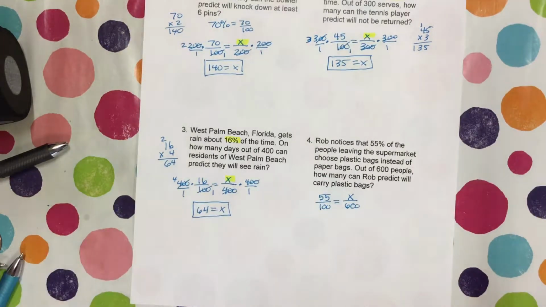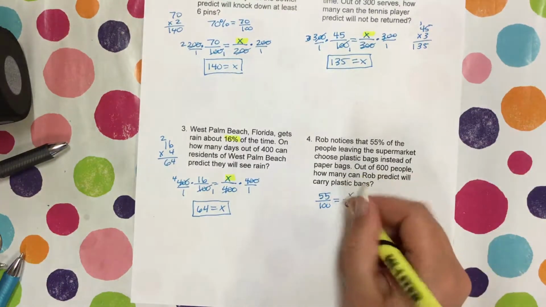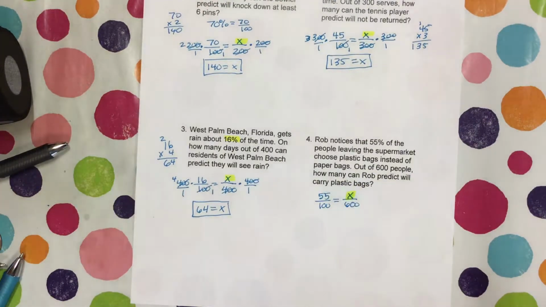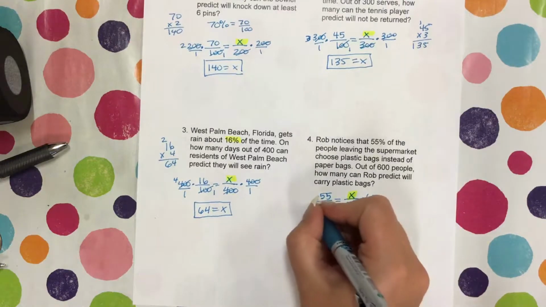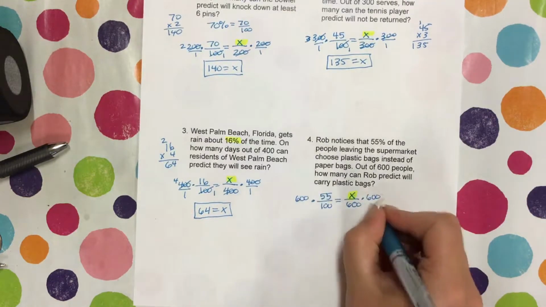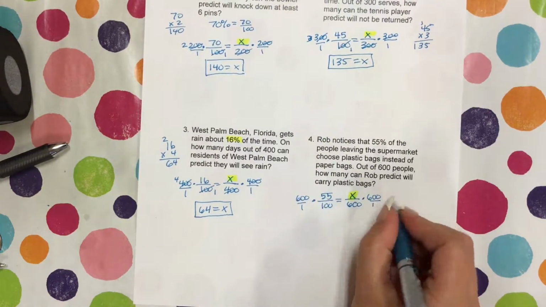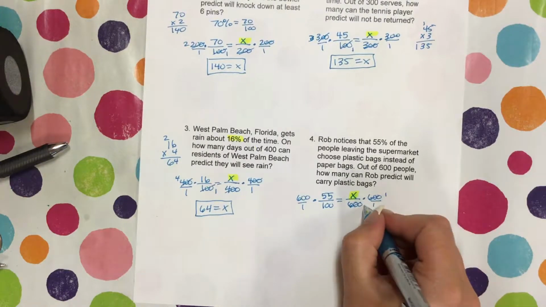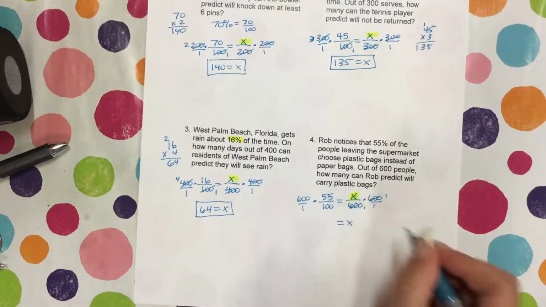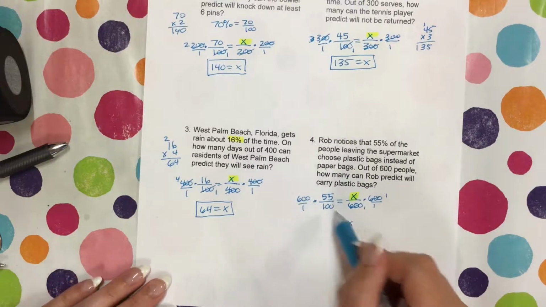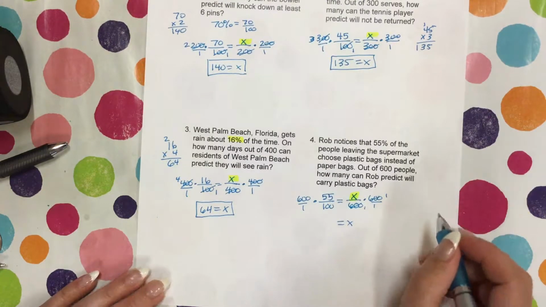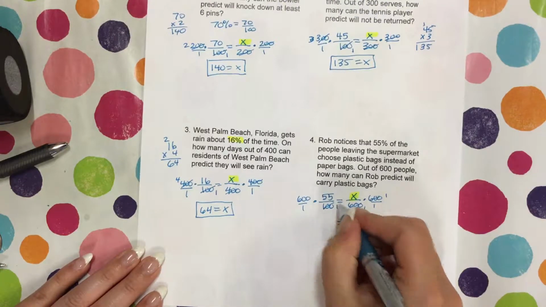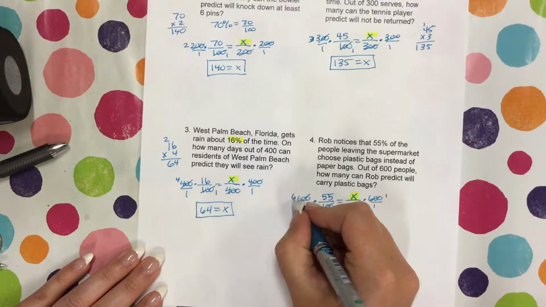So, again, we need to isolate x, get it by itself. We have to do the inverse operation of division, which would be multiplication of 600 to both sides. The 600s are going to cancel each other out and become 1. We've now isolated x. And we're going to cross cancel here. Are there any common factors between 100 and 600? Yes, 100. 100 goes into 100 one time, and 100 goes into 600 6 times.